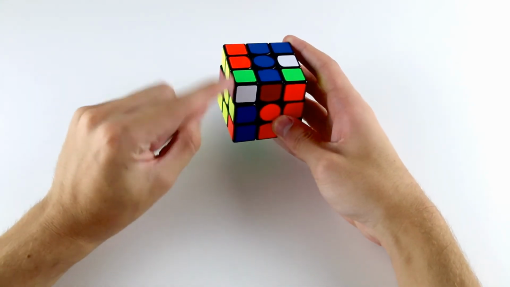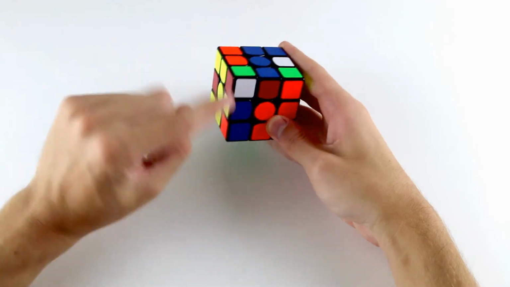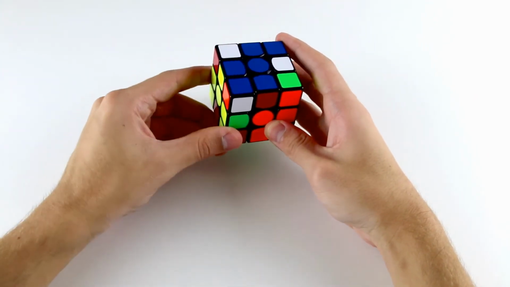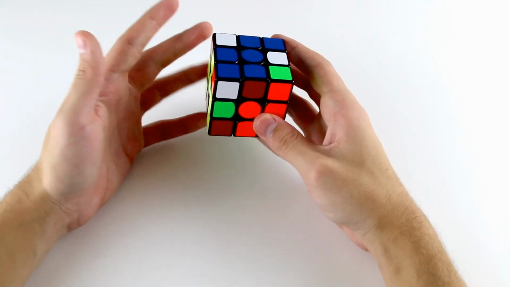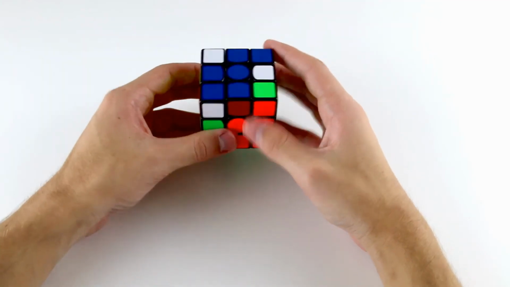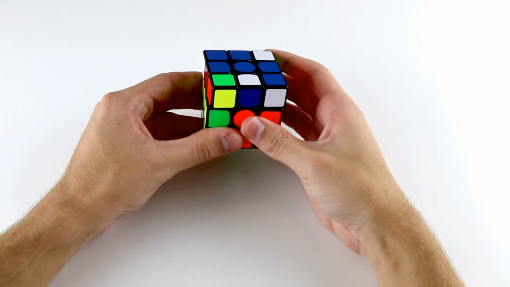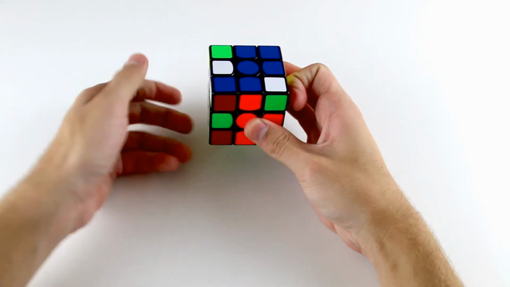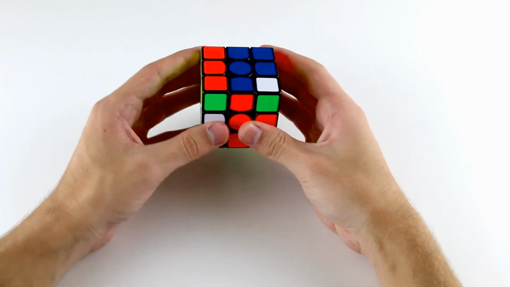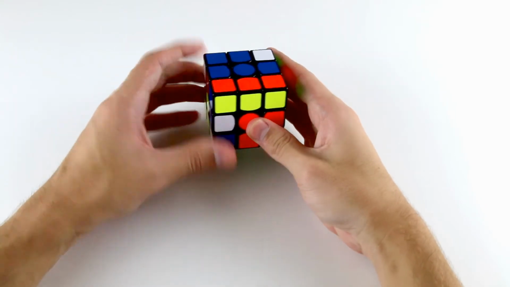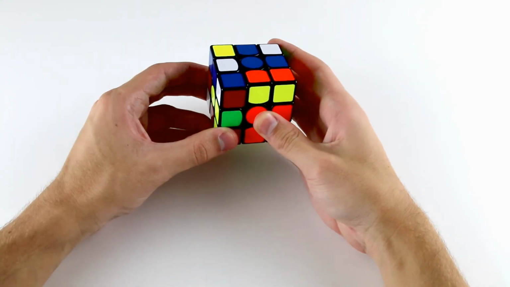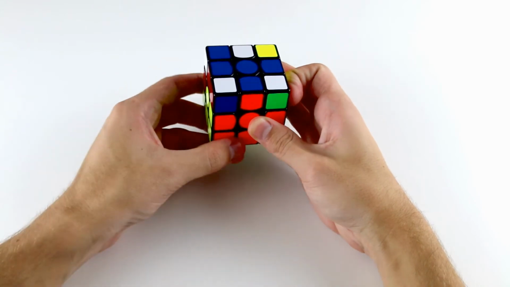We hide it away from the slot. So if our slot's here, we hide this edge piece away, remembering that we hide the edge piece in this F2L case, not the corner piece. Then we bring this corner on top of this edge piece, like that. Bring it back down, and now our F2L pair is paired up. So you bring up the slot, move it across, and bring it back down.